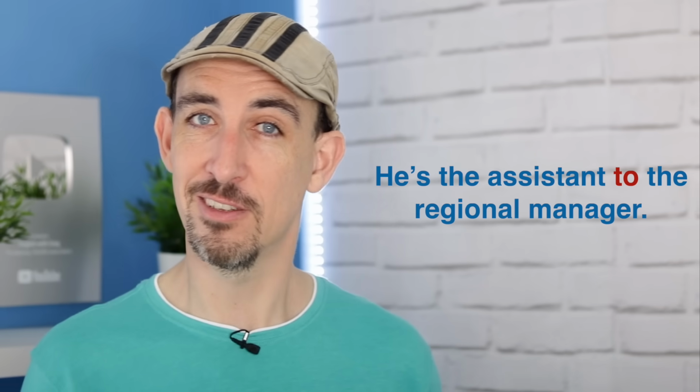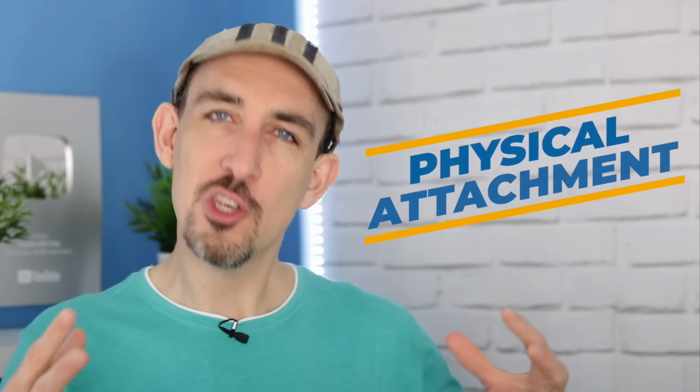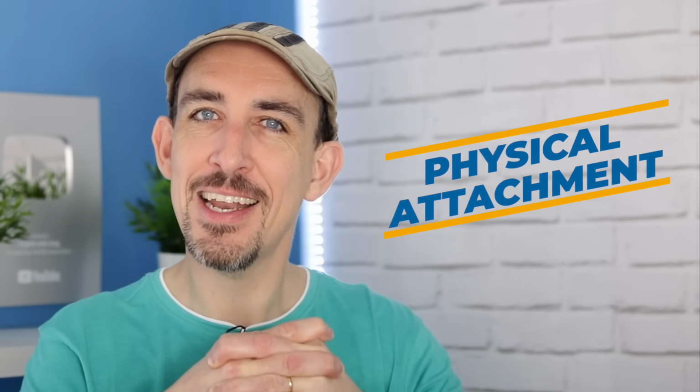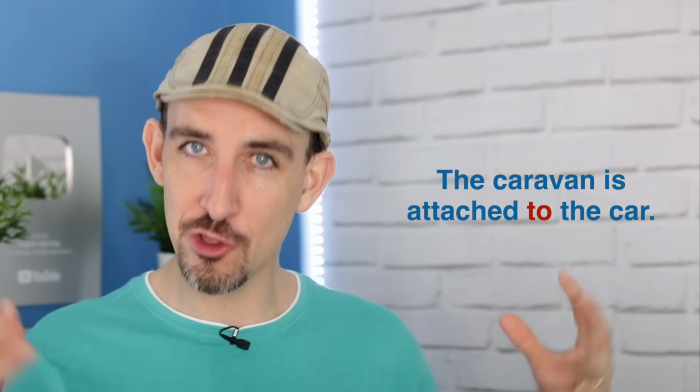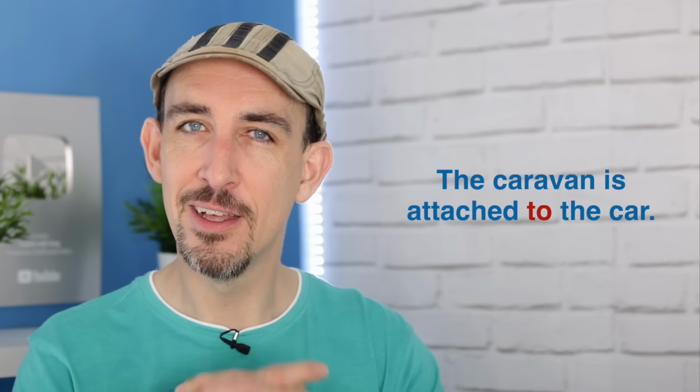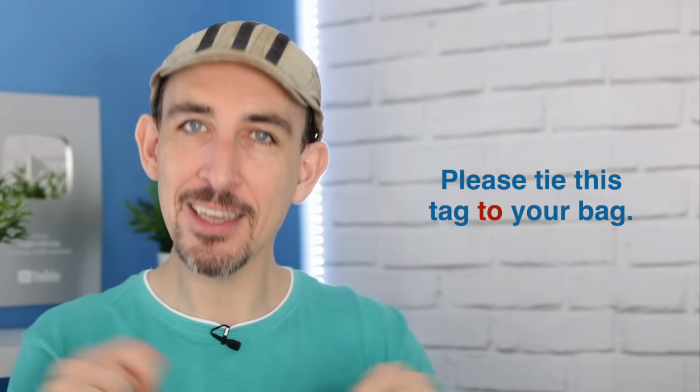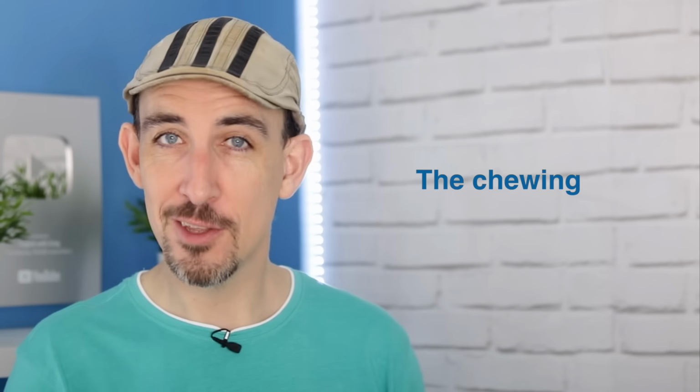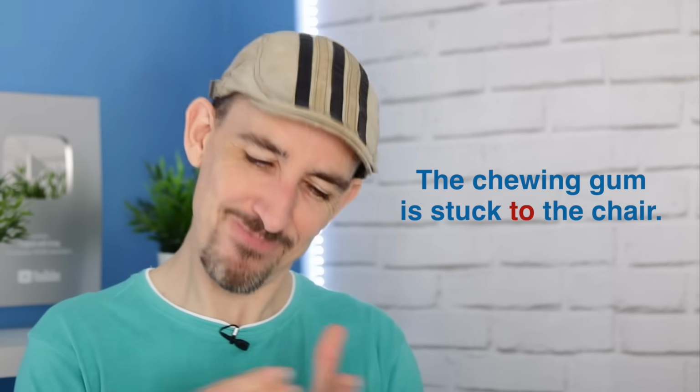He's his assistant. And we can also use to show a physical connection between two things. The caravan is attached to the car. Please tie this tag to your bag. The chewing gum is stuck to the chair. So again, we have a verb with to express this physical attachment of one thing to another thing.